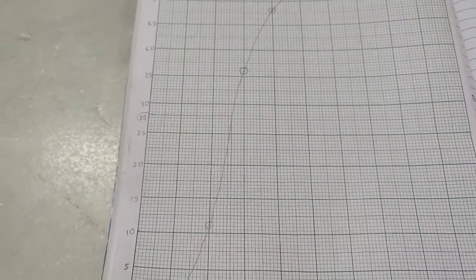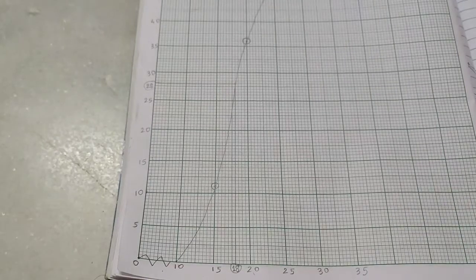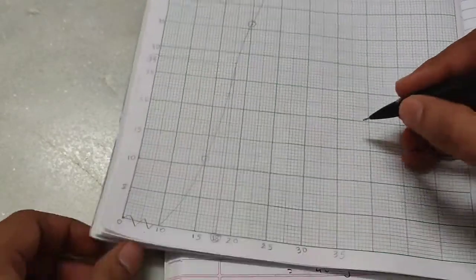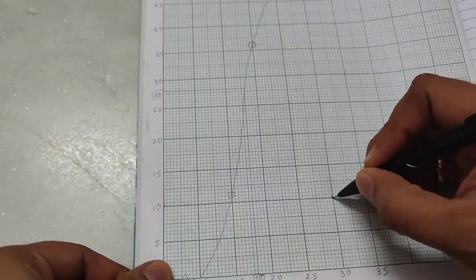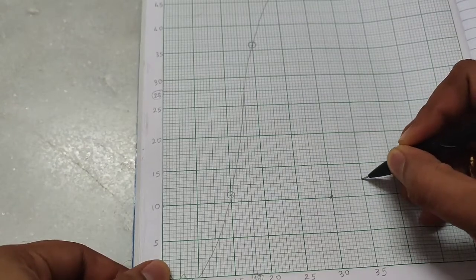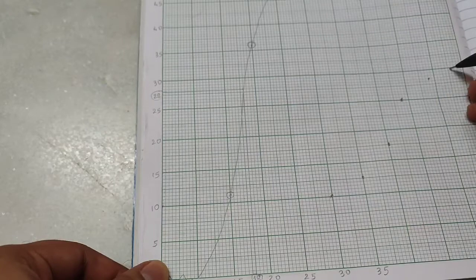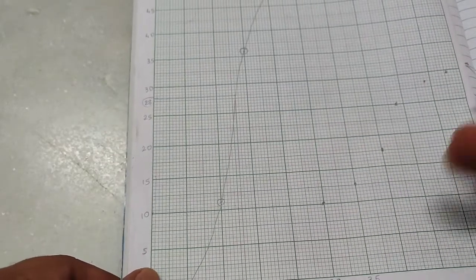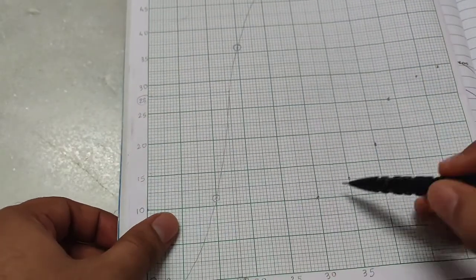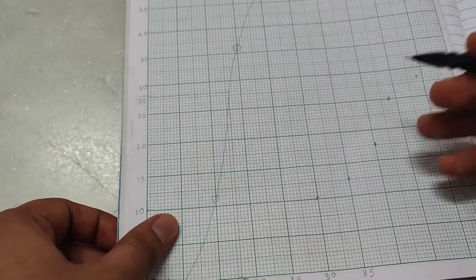Freehand, you can't use a ruler here. So imagine if you had some points here, one out here, here, here, here, here. Just randomly I'm taking some points. So how will you draw a smooth curve? It can't be straight lines, okay? It can't be drawn with a ruler.